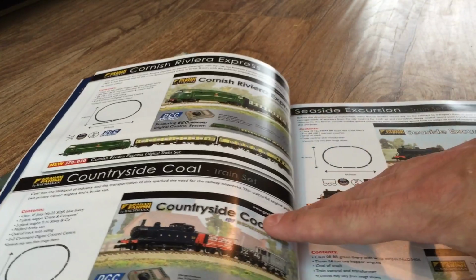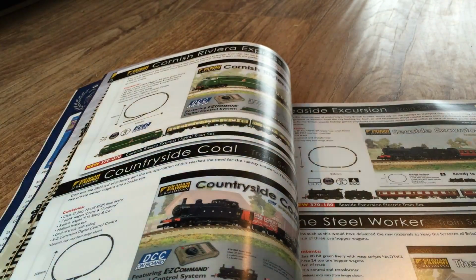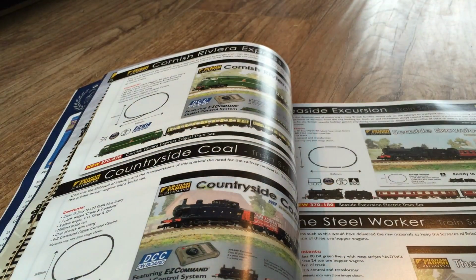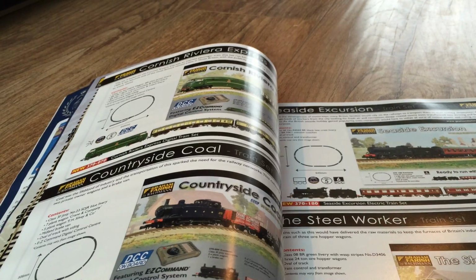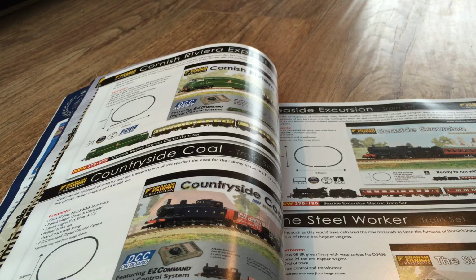So the only technical thing I'm going to mention in this video that you really need to know before you buy the train set is there's two ways of controlling the trains: DC and DCC.